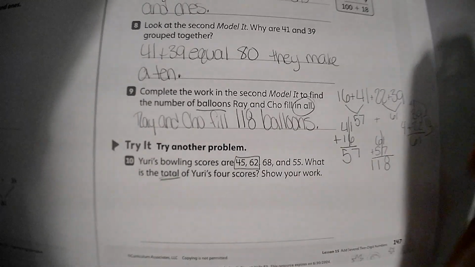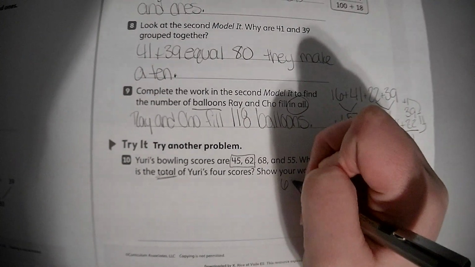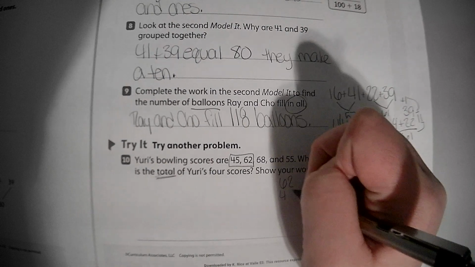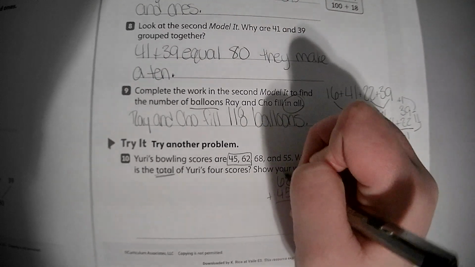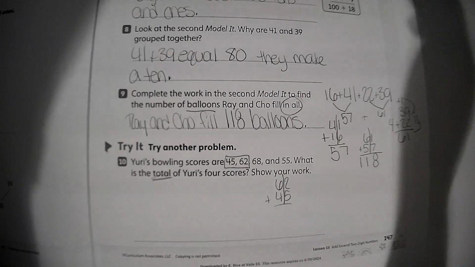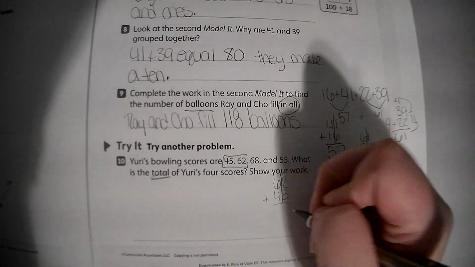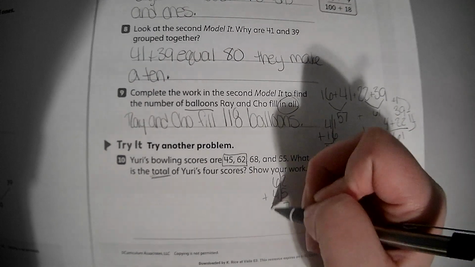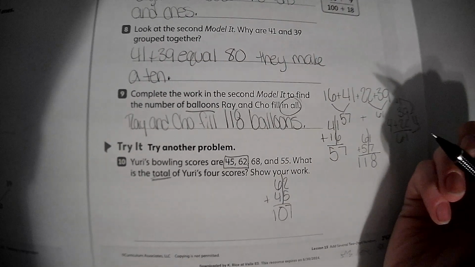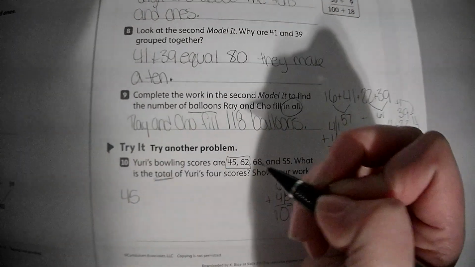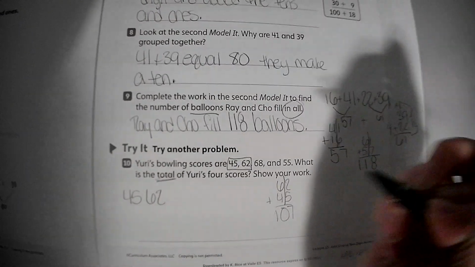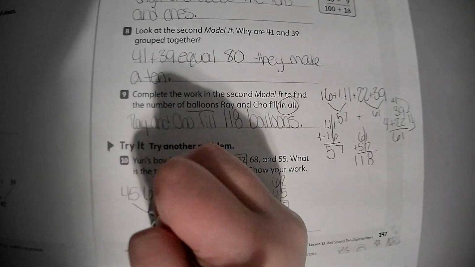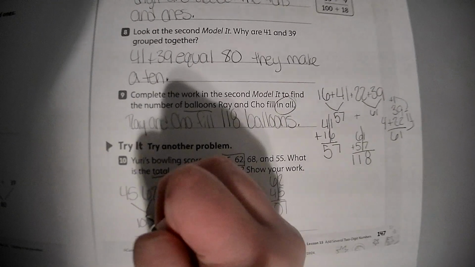Well, 62 is bigger, so I'm going to put that one on top. 45 is smaller. It goes on bottom. Okay. So what is 2 plus 5? 5, 6, 7. 7. 6 plus 4, 6, 7, 8, 9, 10. All right, so the answer to that one is 107. And if it makes it easier, let's rewrite these numbers. 62, 68, and 55. And the answer to this one is 107.